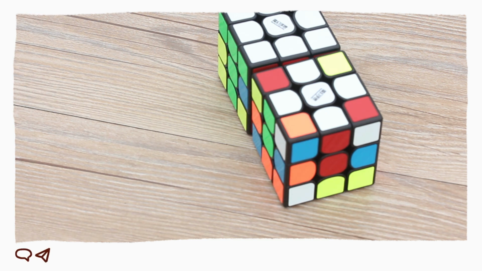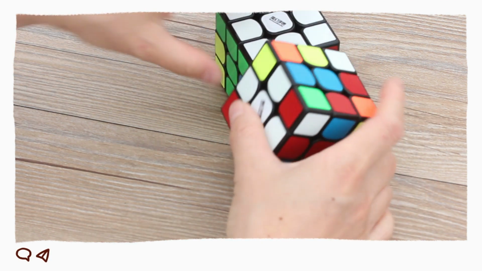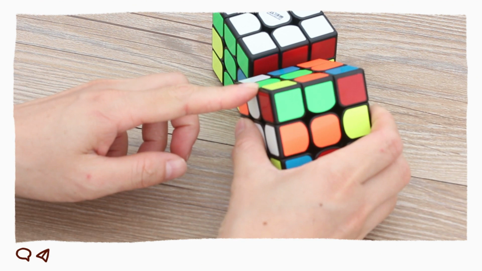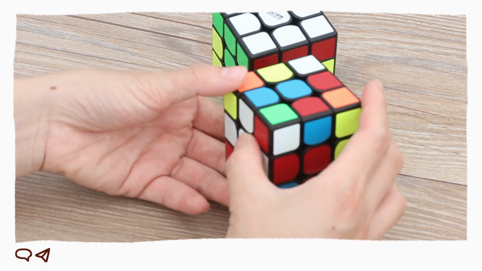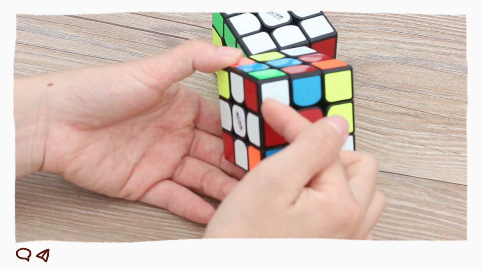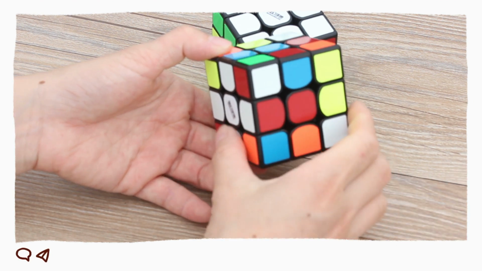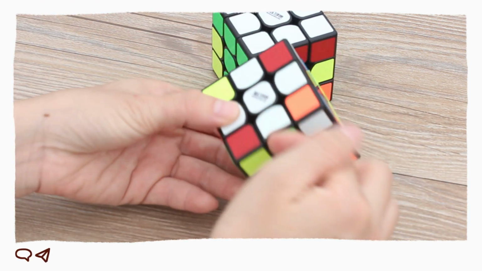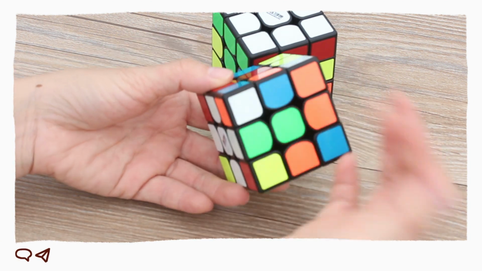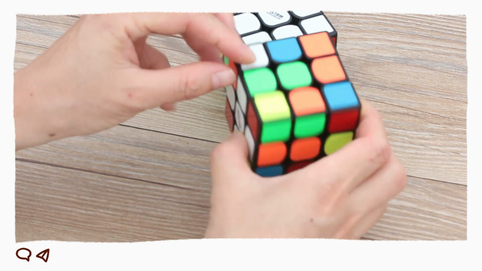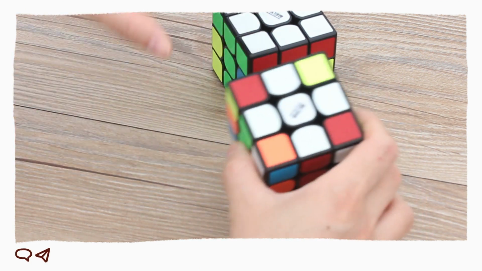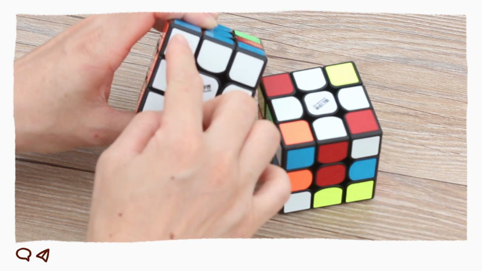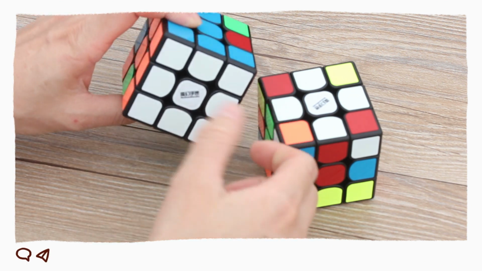Okay, let's begin to learn the second step to solve the cube. The second step is to solve the corners in the first layer. In the last video we learned how to solve the white cross, right? So in this video we are going to solve the corners. These 4 corners, like so, the 4 white corners in the first layer.